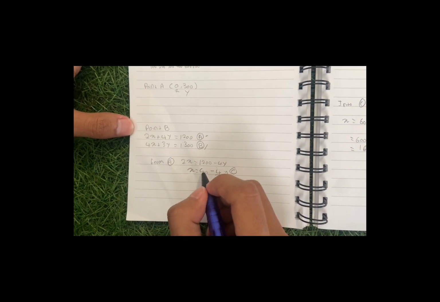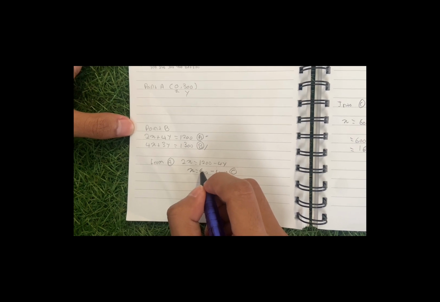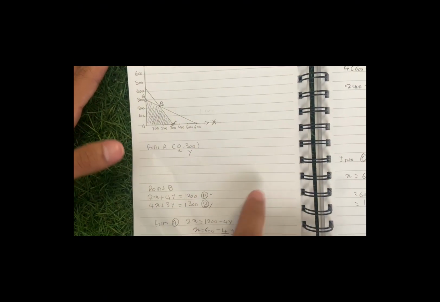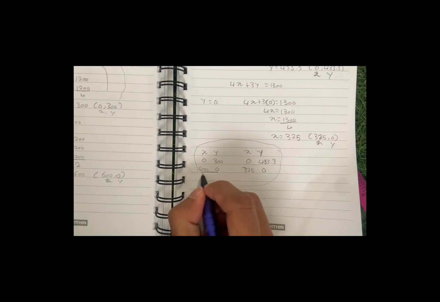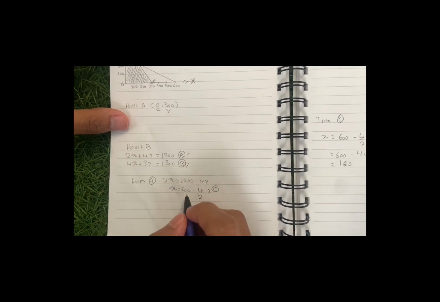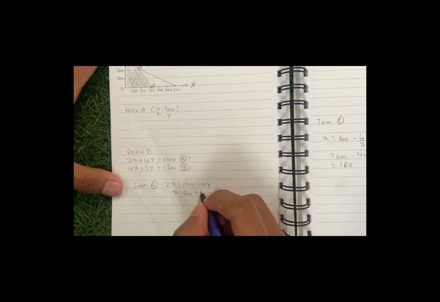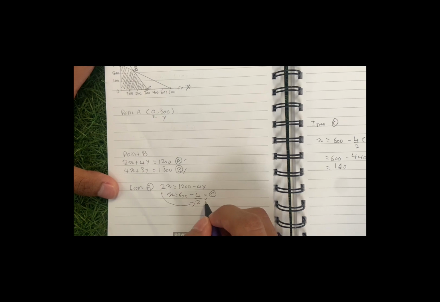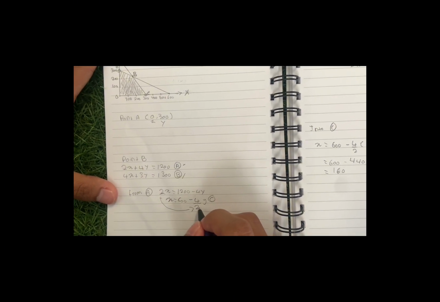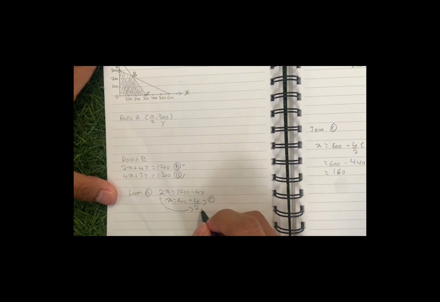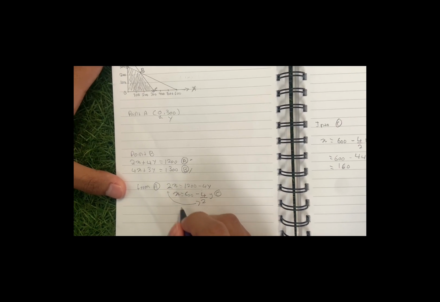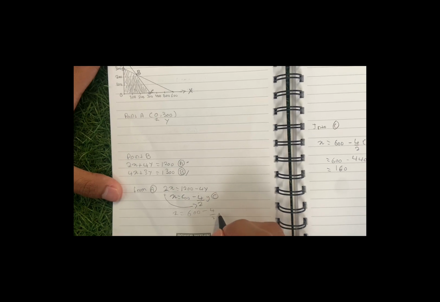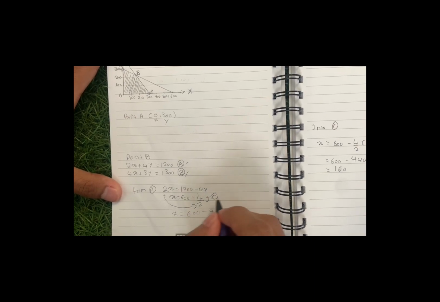So for x, this we change to 600, we get from this 600 minus 2, move to the right, and we get for this 600 minus 4 over 2y. This is C.